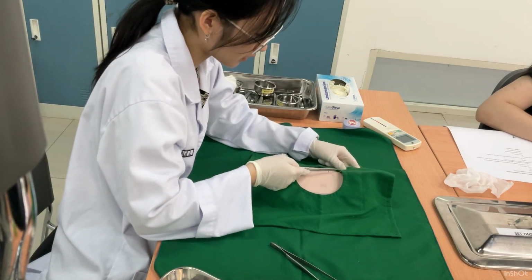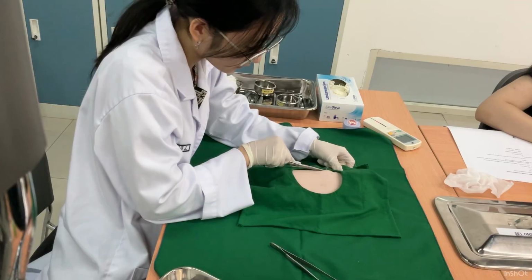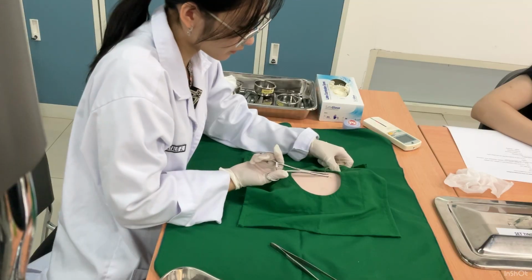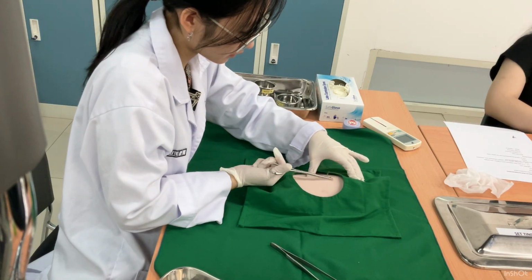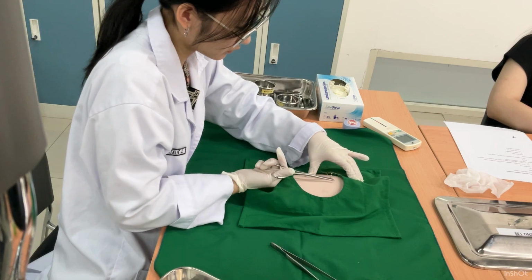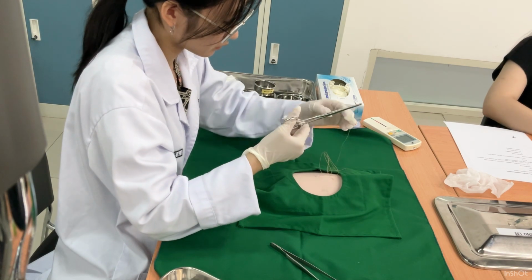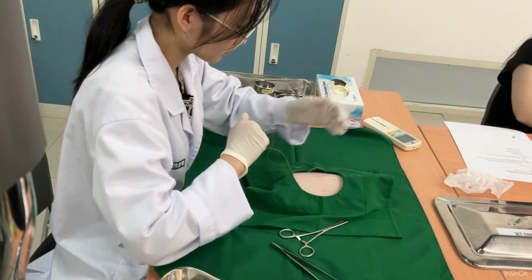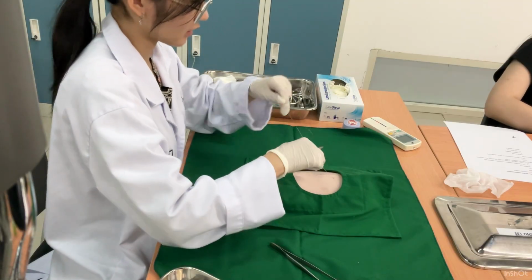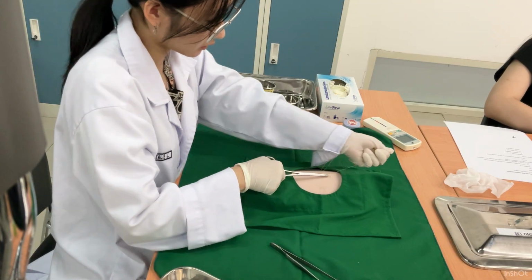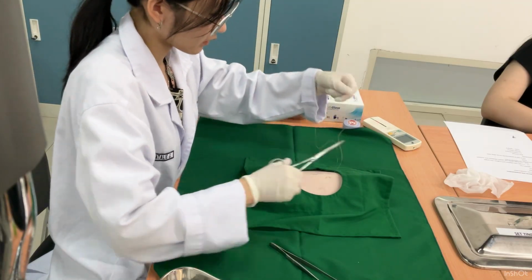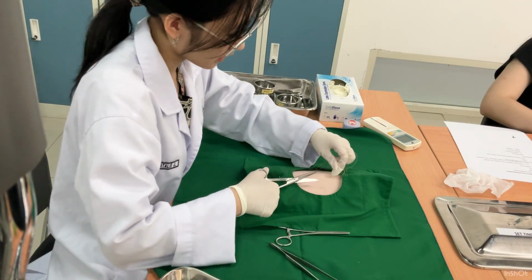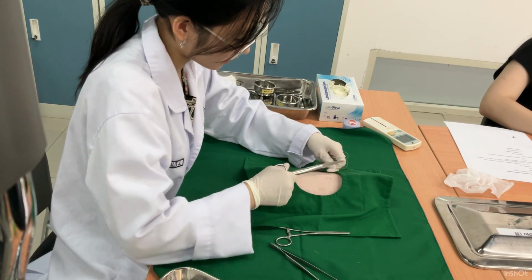And I will insert it to the front of the skin, so when it will come out. Next I will be pulling out the needle. Okay, and I will be tying the suture next. Okay, so that is it for the vertical mattress suture, and I'll be cutting the excess suture tie.